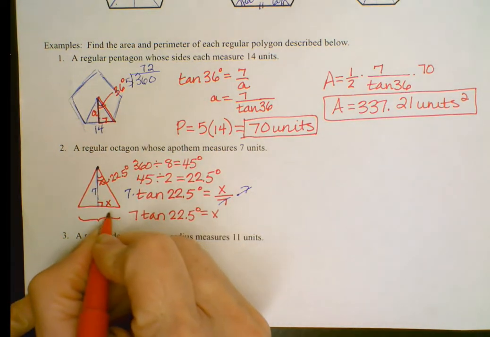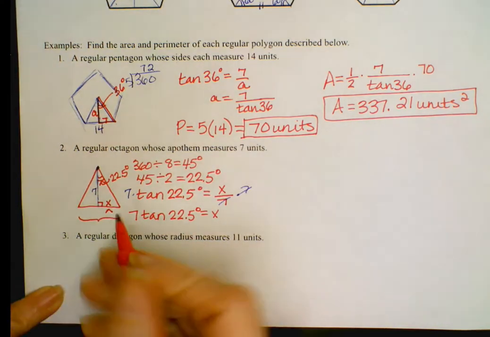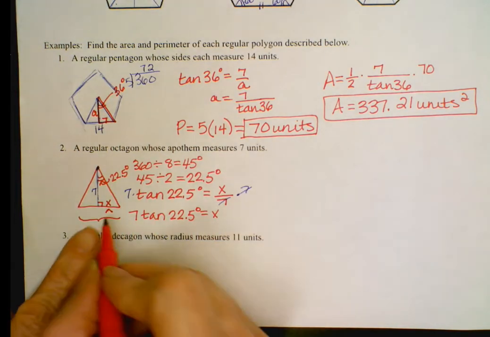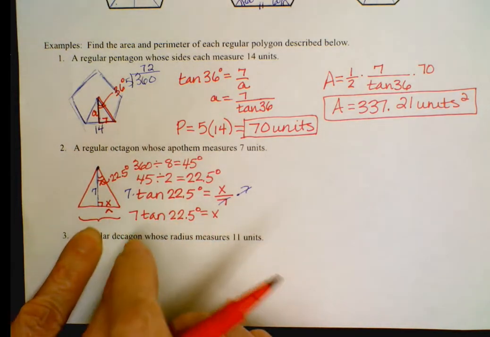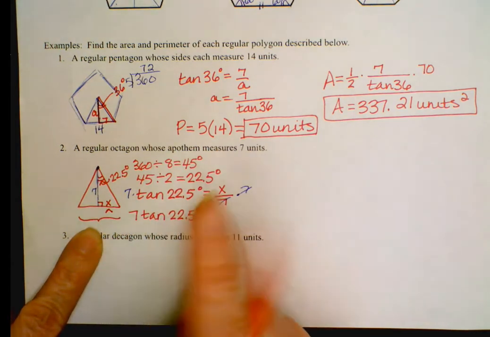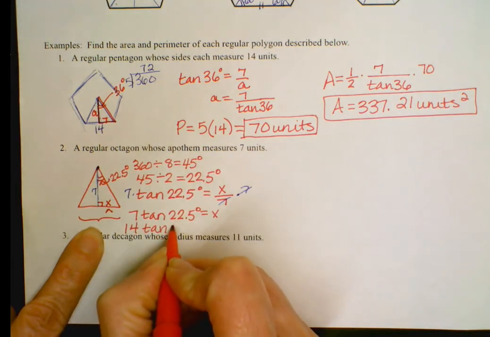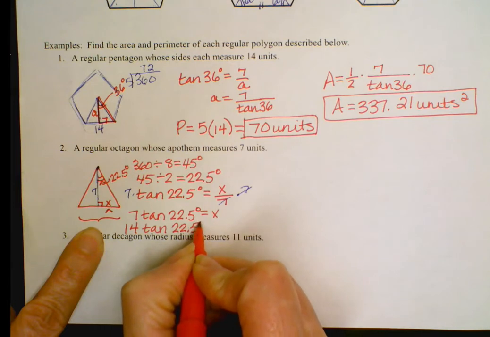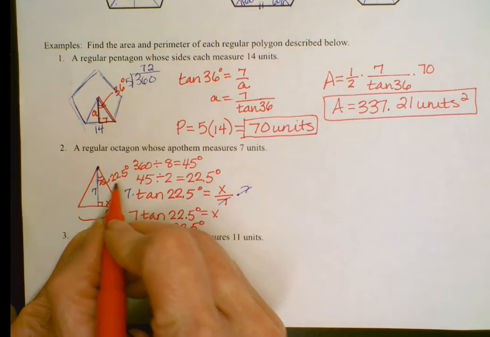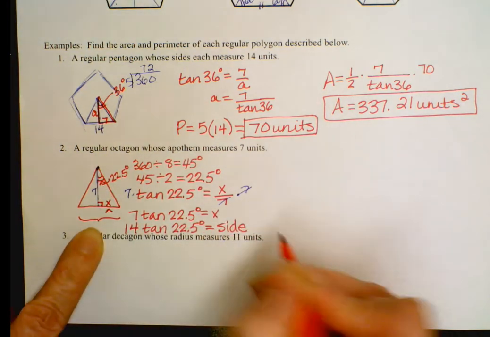Keep in mind that this length is this segment right here, where we have our x. The whole side of the triangle, which is necessary for finding the perimeter, would be double that length. When you double this length, the only value that gets doubled is the coefficient, not the angle. So here the 7 becomes a 14. The tangent of 22.5 degrees is unchanged. We have not changed the measure of that angle at all, so doubling in no way changes that angle either. And this would be the length of the side of the polygon.